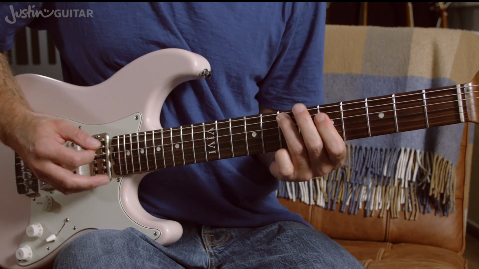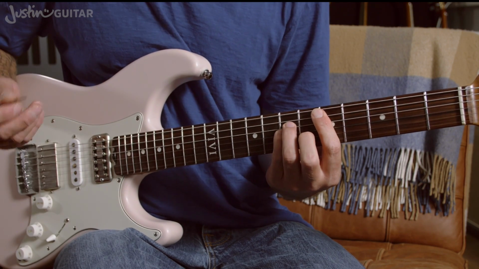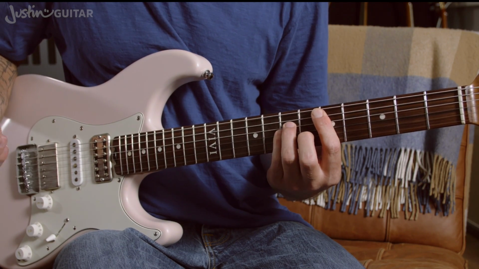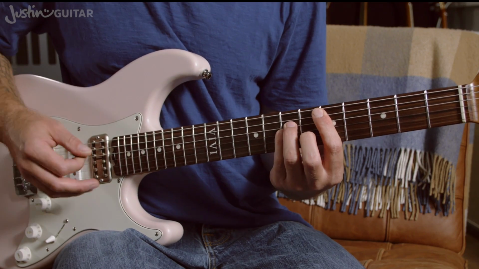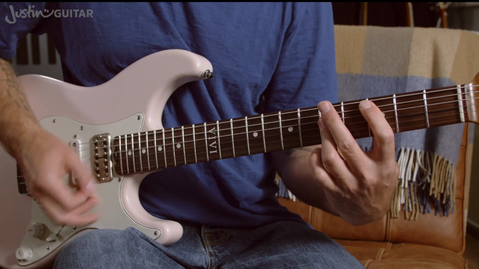So you get that movement down to the D minor, okay? And then it's definitely a D minor here as opposed to a D power chord. So the chords sound a little bit bigger. So F, 2, 3, 4, 2, 3, 4, D minor.